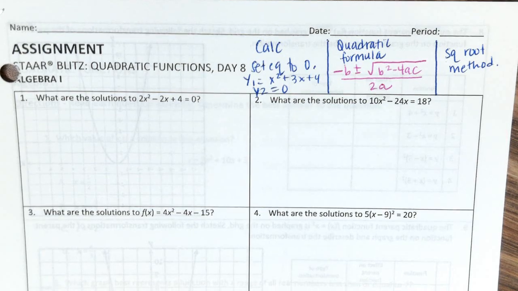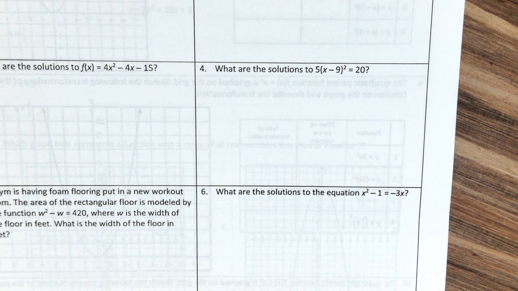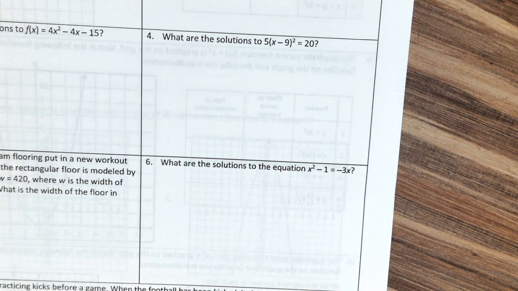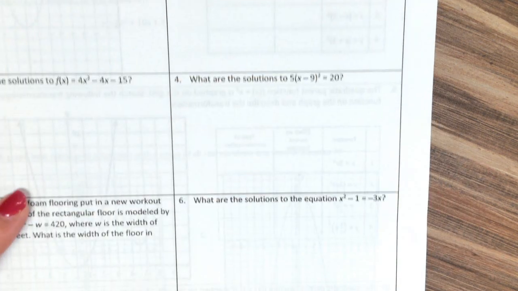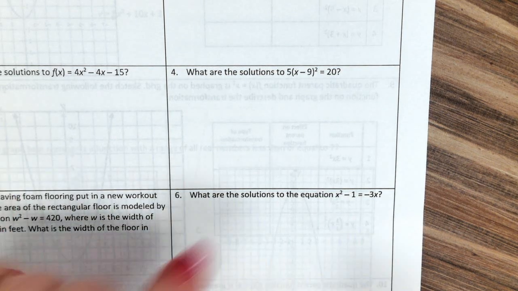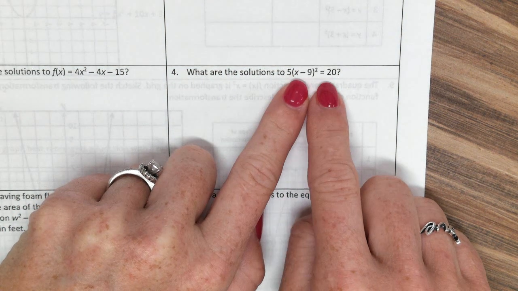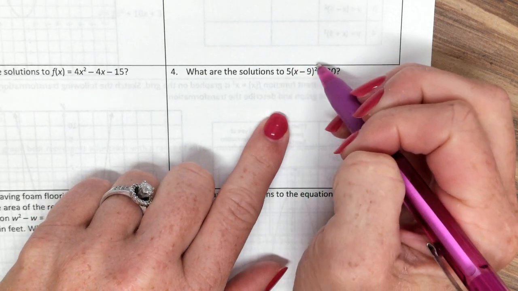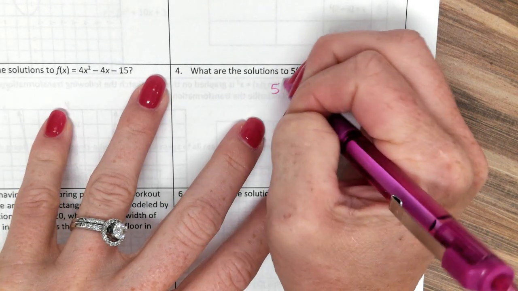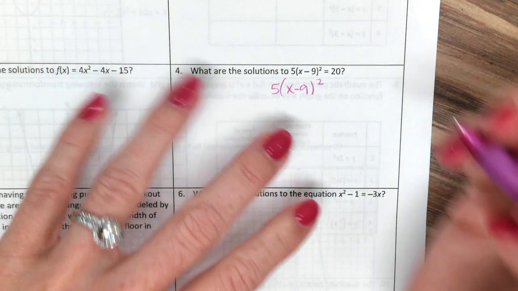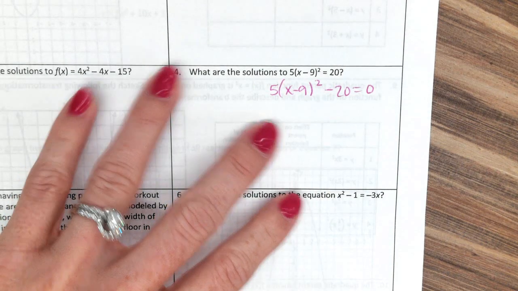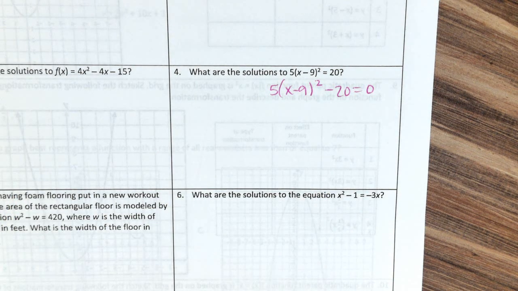All right, let's go do number 4. What do y'all think? What way would you do on this? Out of the 3 we wrote at the top, if you had to pick one of these, what would you pick? The calculator. What do I need to set this equal to? 0. So I'm going to leave this alone, exactly like it is, 5x minus 9 squared, but I need to pull the 20 to the left by subtraction. And that's how I would put that in my calculator.